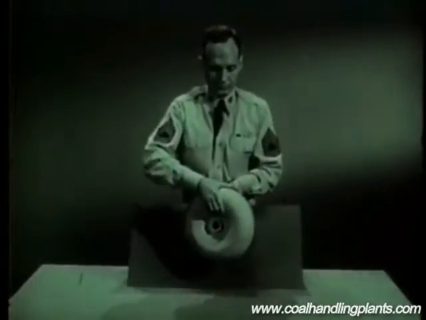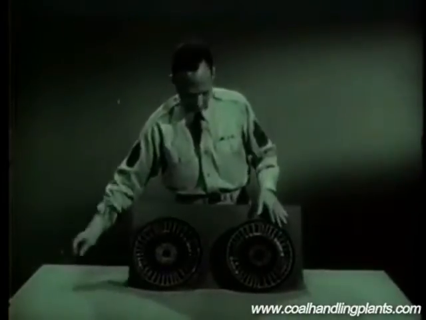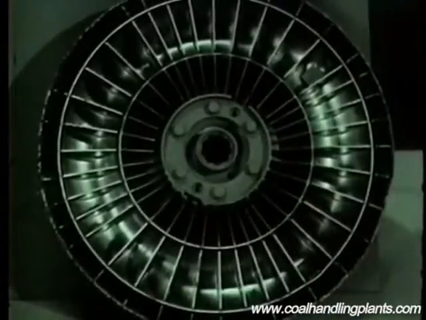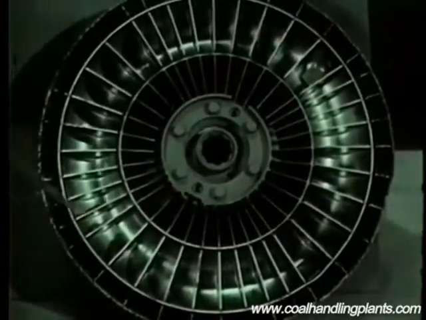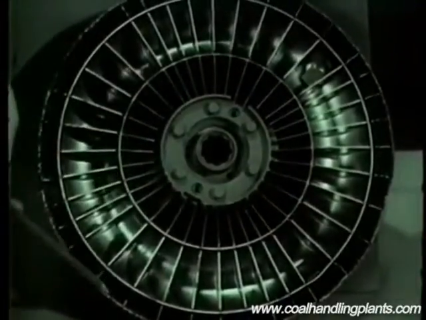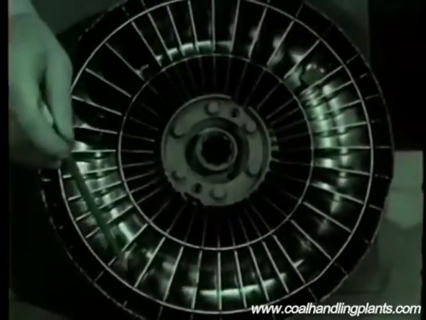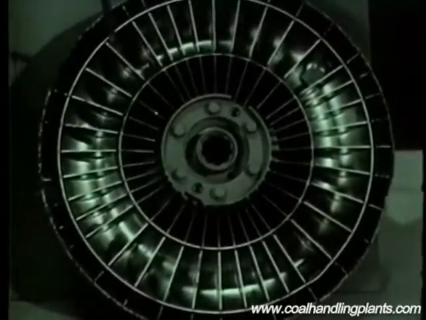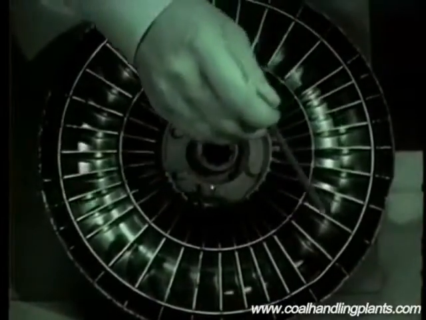Here's the actual fluid coupling, which has been disassembled so you can see inside. This is the driving member which connects to the engine. It's called the pump and has straight vanes radiating from the center to the rim. Note the addition of this ring. Its purpose is to better control the flow of fluid within the pump to the driven member. For that reason, it is called the guide ring.